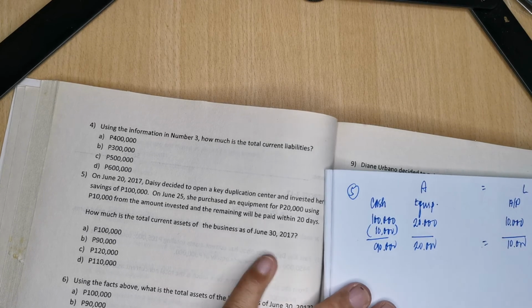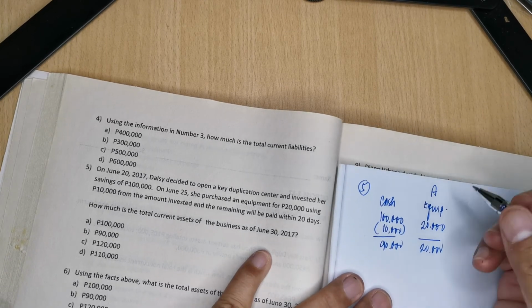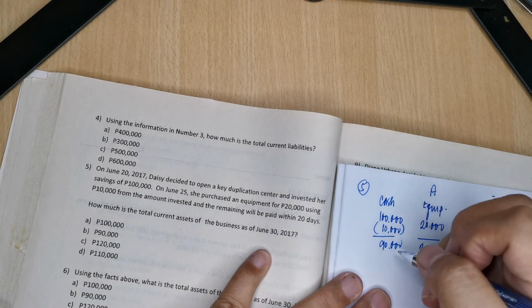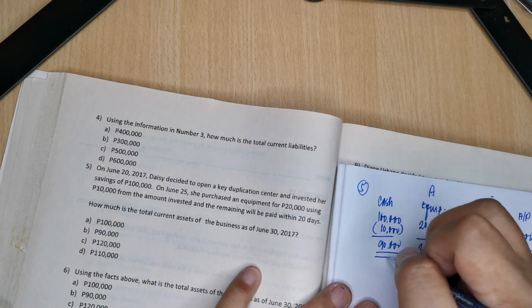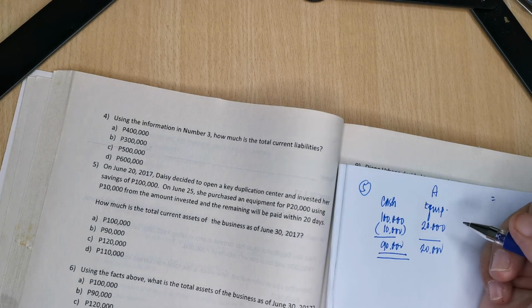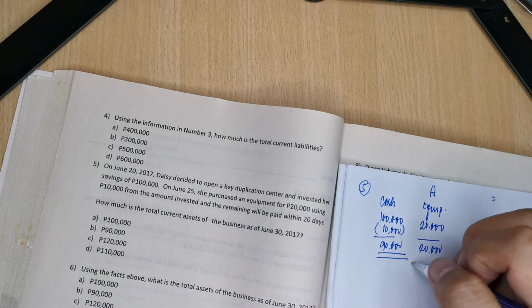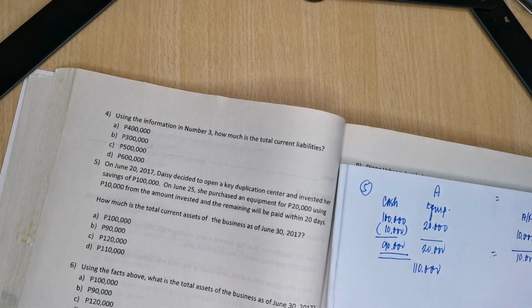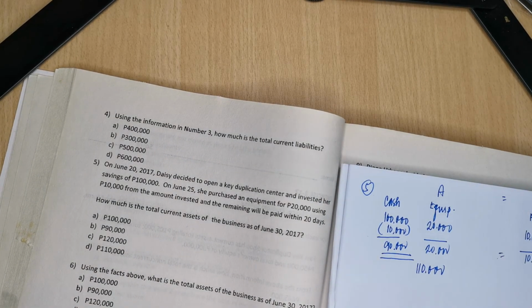So tanong niya, how much is total current assets of the business? Eh wala naman. Isang cash. Ay, equipment, this is non-current. So therefore the answer is 90,000. Total assets of the business, so that's going to be 110,000. How much total owner's equity? Owner's equity is 100,000. Okay?